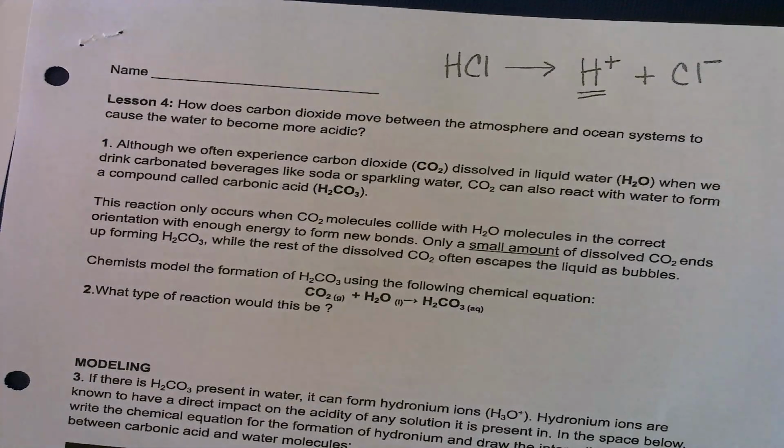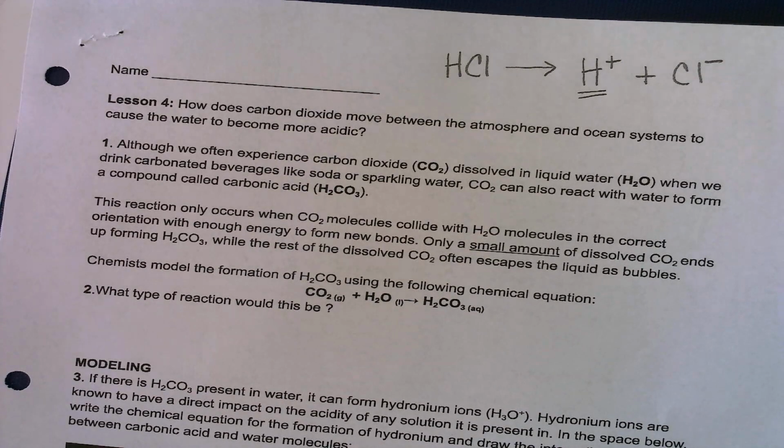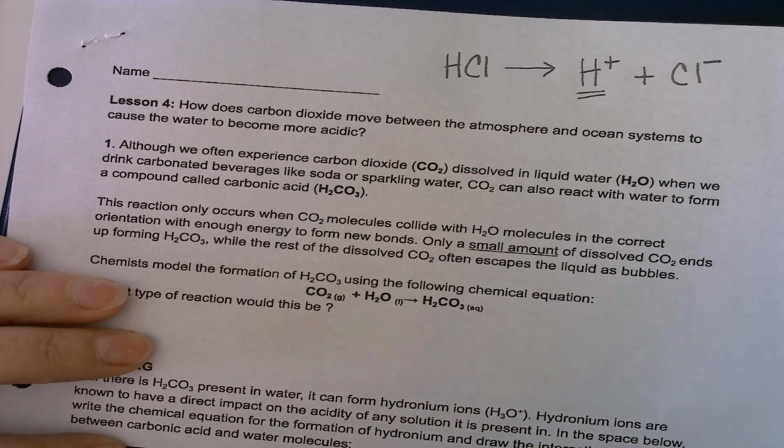So when we keep talking about the carbon dioxide in the atmosphere and climate change, and increasing carbon dioxide, how is it that increasing carbon dioxide in the atmosphere has any effect on the acidity in the ocean? There's no hydrogen in it. So we're going to talk about this today, all right, just briefly. I'm going to read and explain as I go.